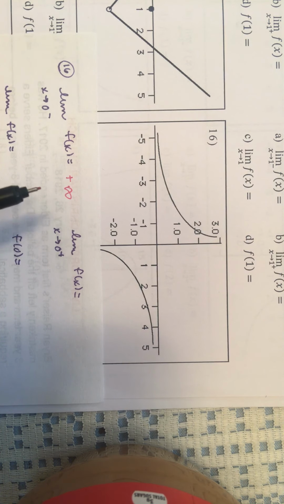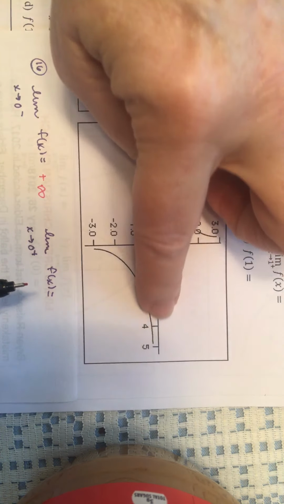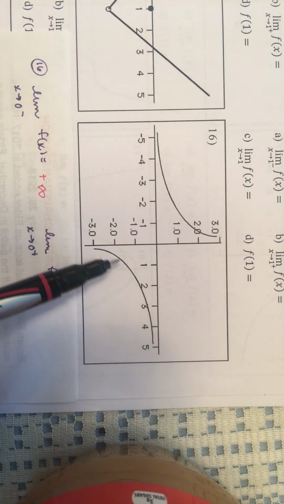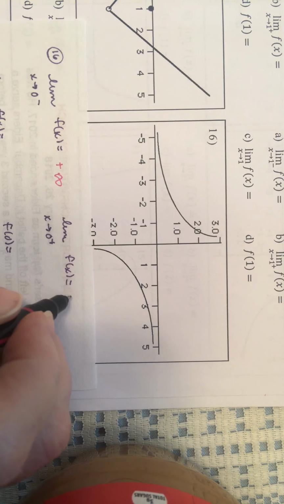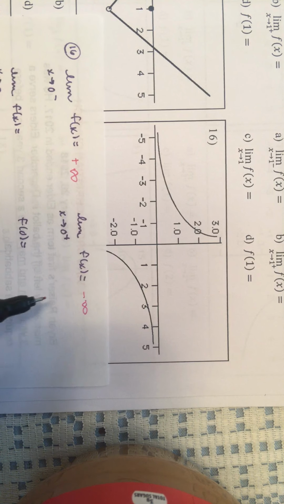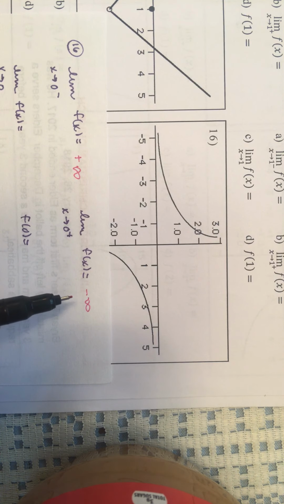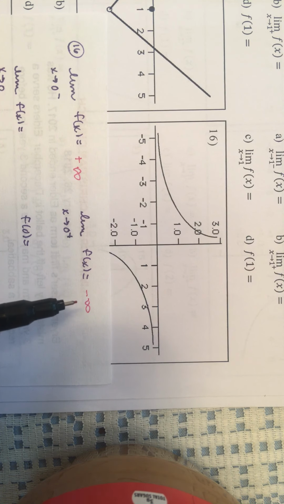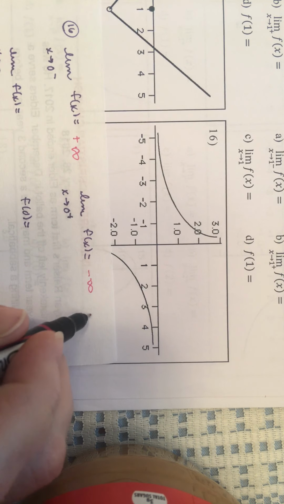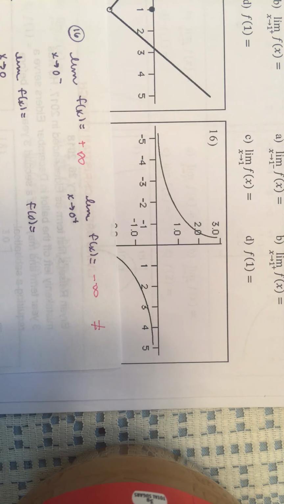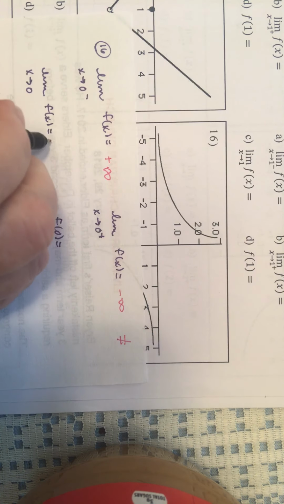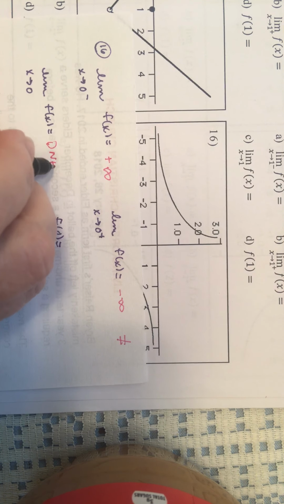It implies the limit does not exist. On this side, I am coming down, and I'm heading towards negative infinity. What does negative infinity mean in calculus? It means the limit does not exist, and this is the direction you're going. They are going in opposite directions. Hence, we say our limit does not exist.